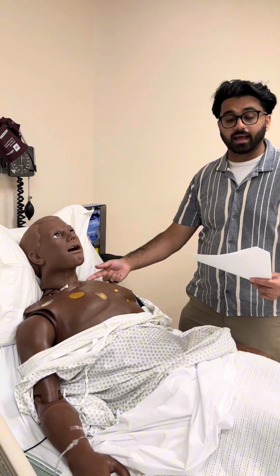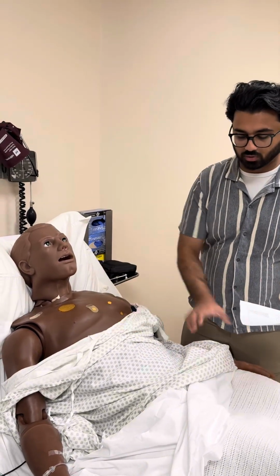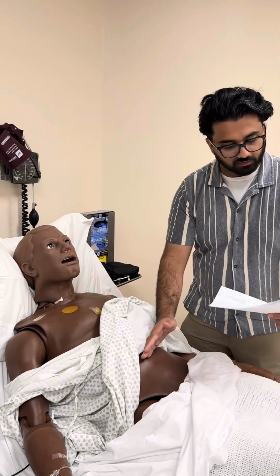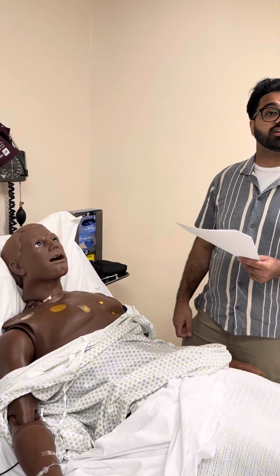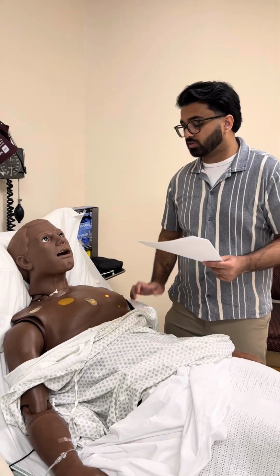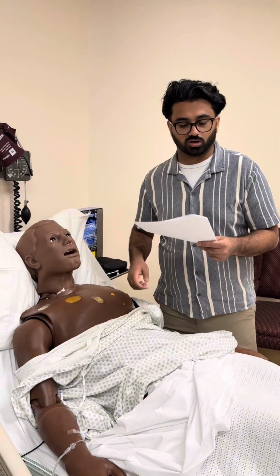Next, I'll be looking at their use of accessory muscles. Are they using their neck or their abdominal muscles, which I would be looking down here, to see if they are using these muscles to help them breathe? That would be a sign of respiratory distress. And in these moments, I'll be looking for any other signs of respiratory distress.